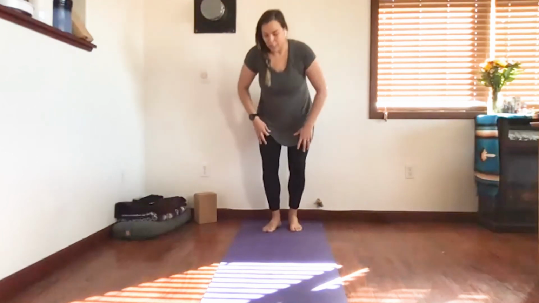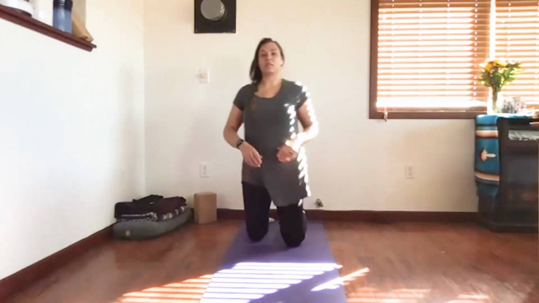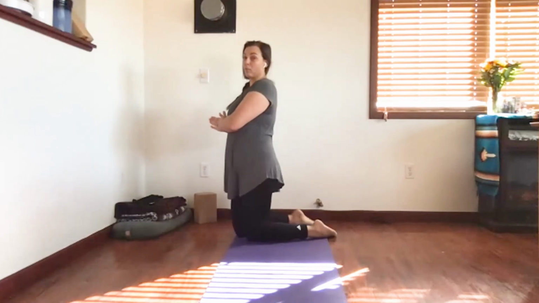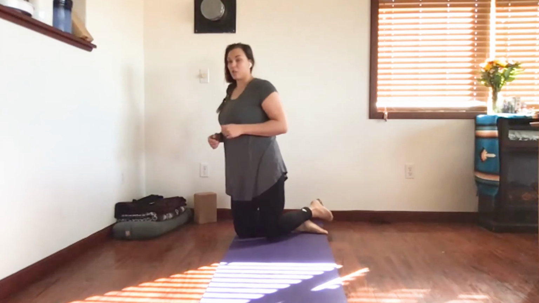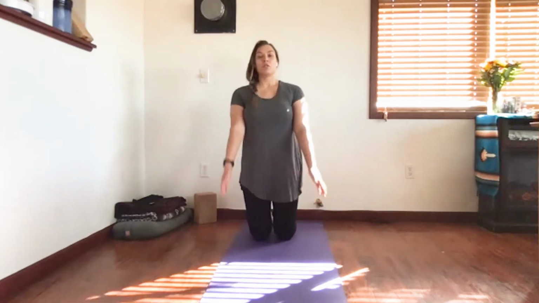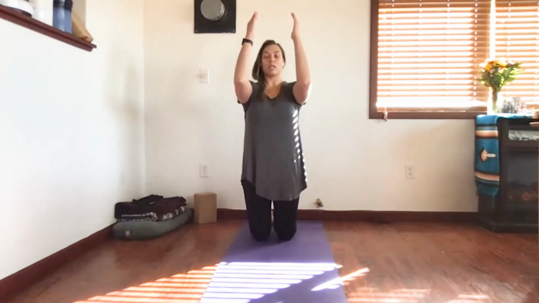So I'm going to come down to a little bit of a kneeling position so that you can see a little bit better. And then I can also move to the side. I'll do this a couple of times. So I'm going to start facing you. What I'm going to do is bring my arms up and forward, so my elbows are in line with my shoulders. Fingertips are pointing up towards the ceiling.